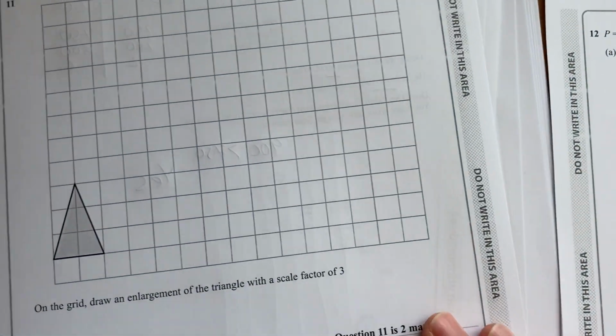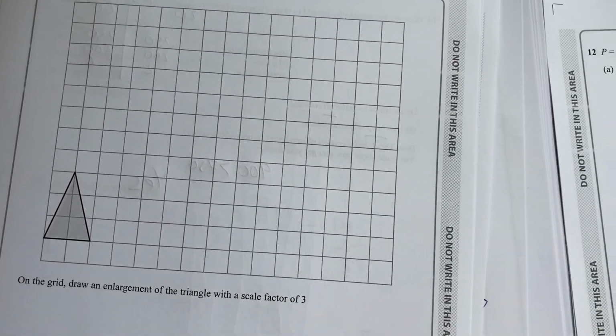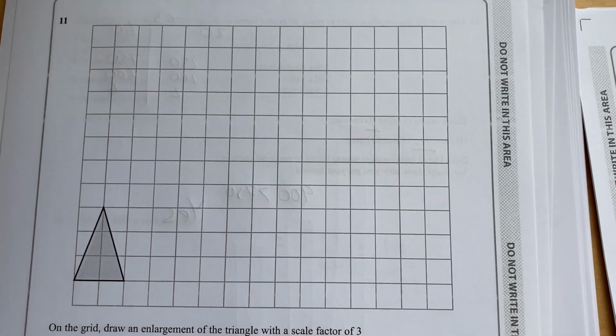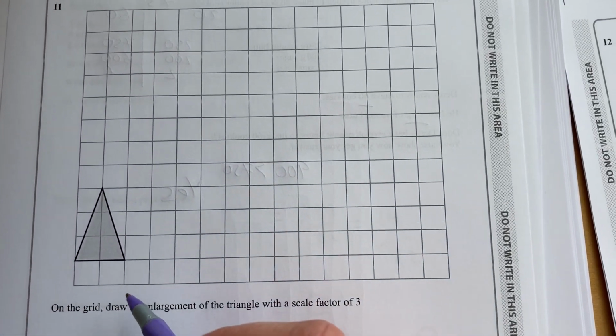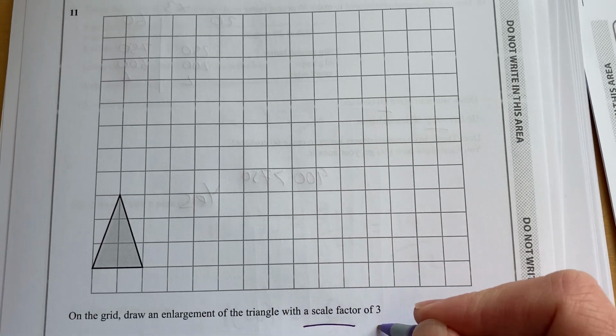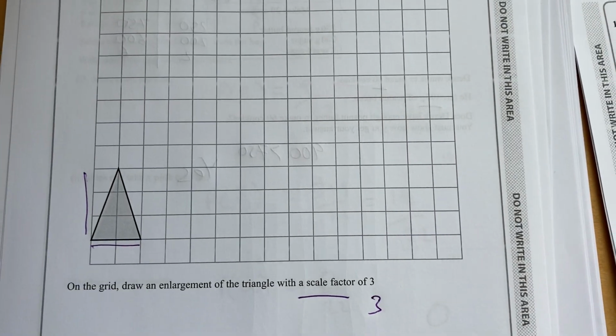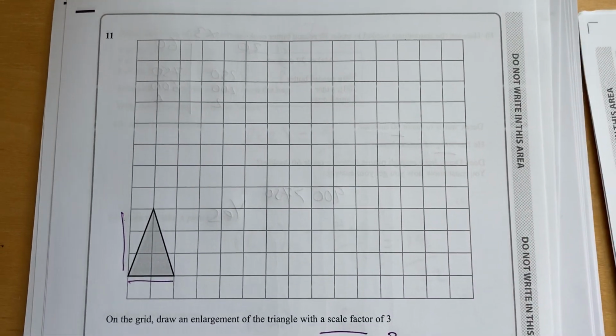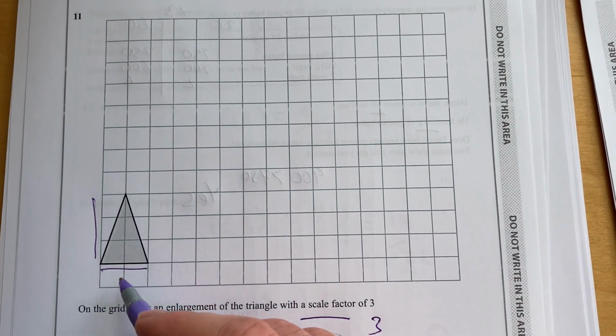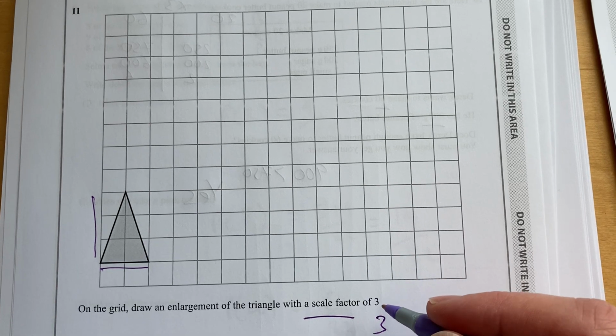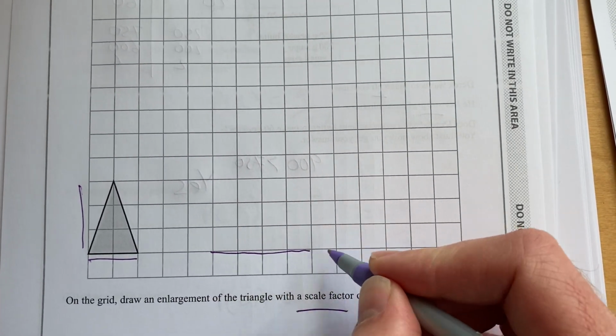Question 11 is a scale factor and an enlargement drawing. So we have an enlargement needed of the triangle with the scale factor 3. This triangle is 2 across and 3 up. So on the grid, they haven't given us where we need to draw this, but as long as I take those 2, multiply by 3, I need a base of 2, 4, 6.